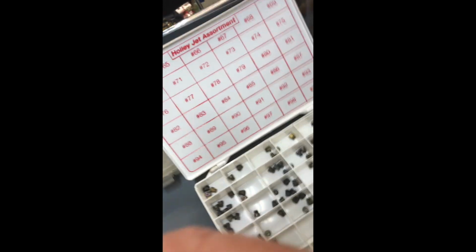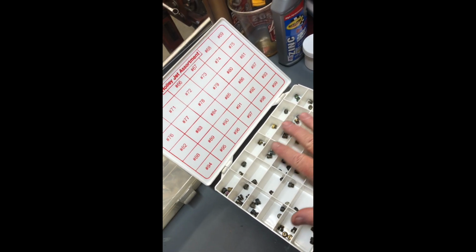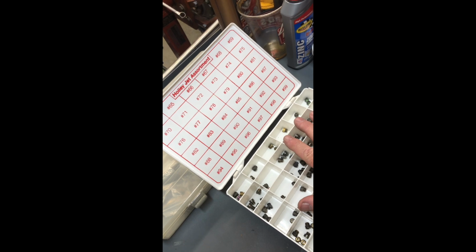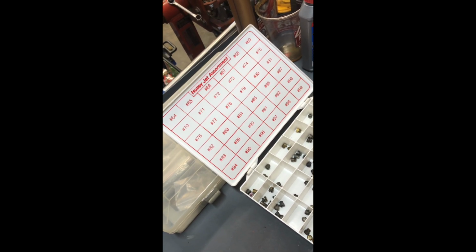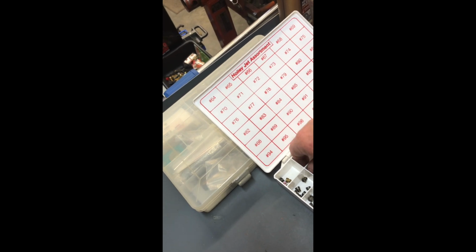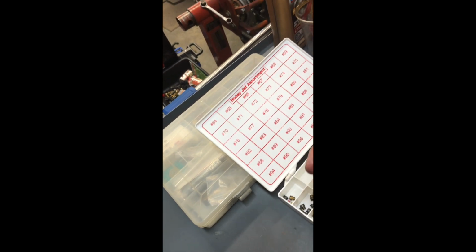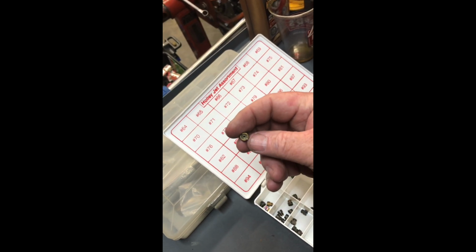Okay, as you saw earlier in the video, I had a jet box out here. This is the best way to store and keep your unused jets. Don't ever take the jet and put it on a string or a shower curtain ring or something like that, because that distorts the internal part of the jet.